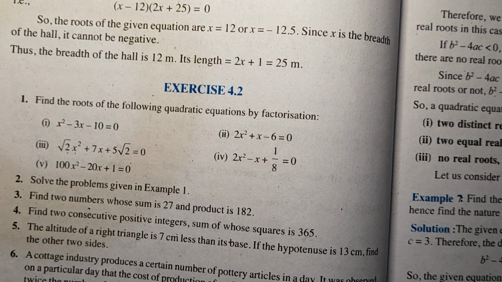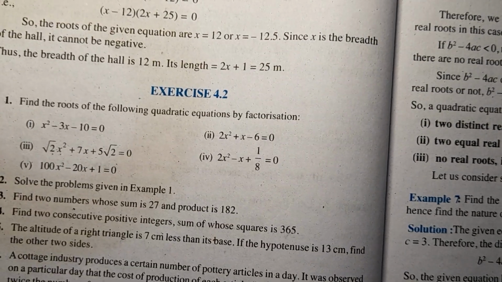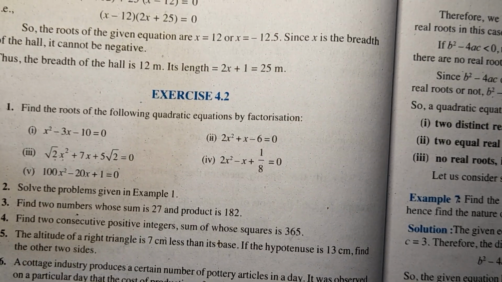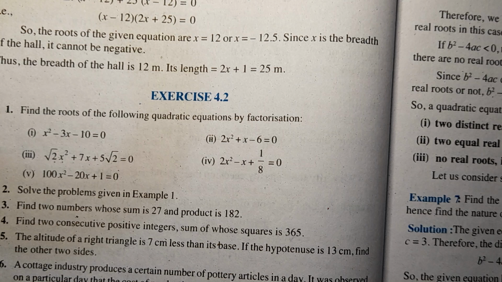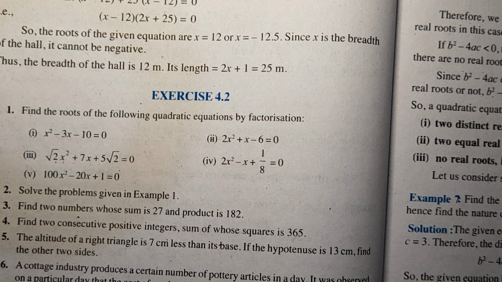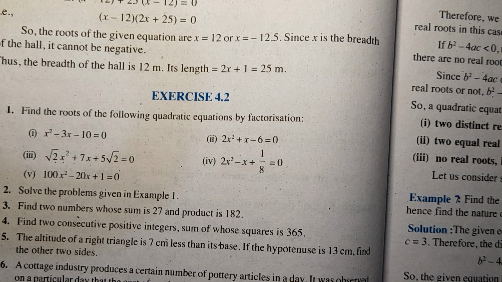Class 10th NCERT chapter 4, quadratic equations, exercise 4.2. In exercise 4.1 we learned how to make a quadratic equation; their solution was not required. In this exercise we are going to solve the quadratic equation.